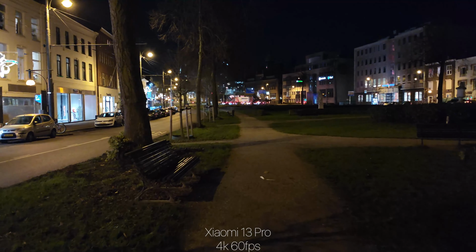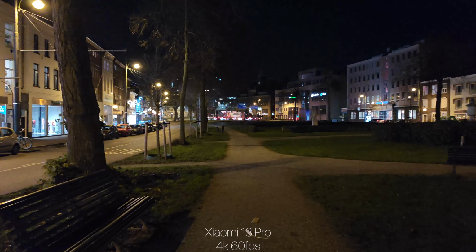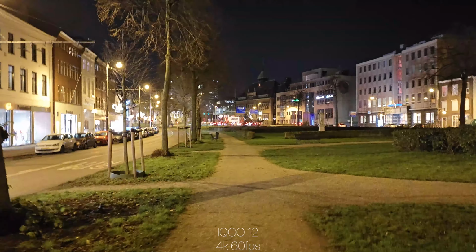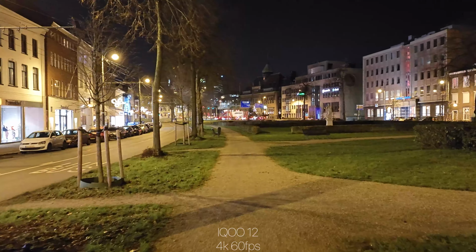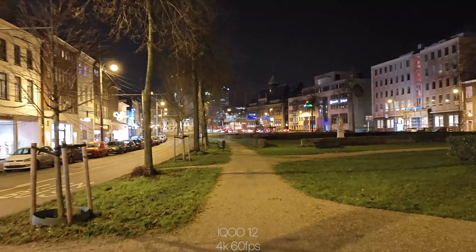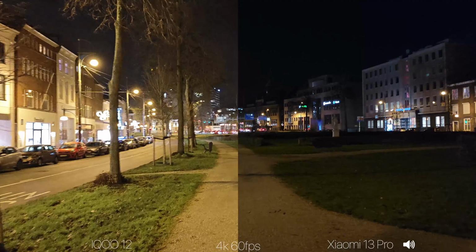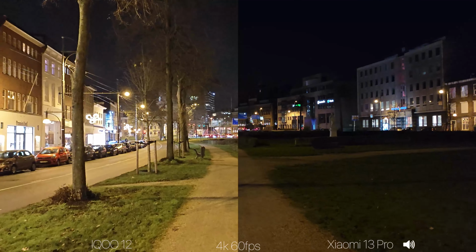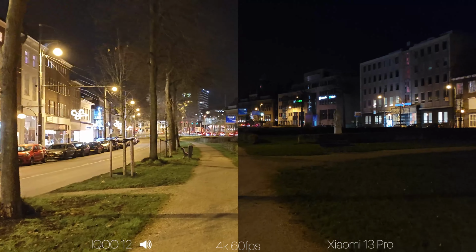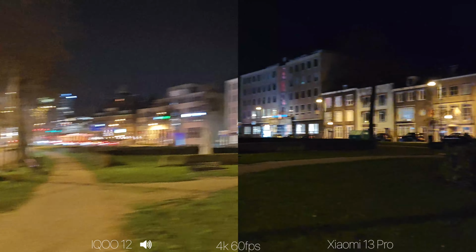4K 60 frames per second. Let's see if you can zoom out with the new IQOO. No. And with the Xiaomi, that's also not the case. Again, same principle when it comes to how it looks in terms of style.